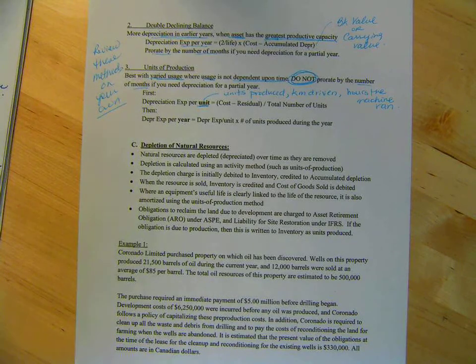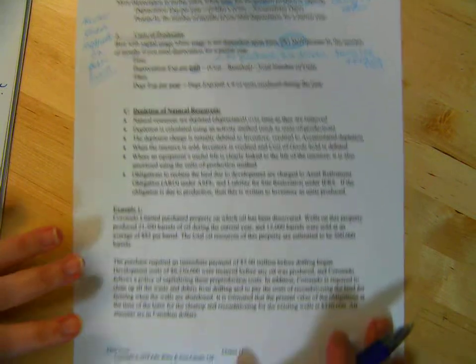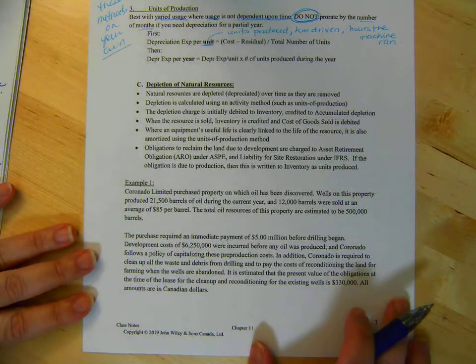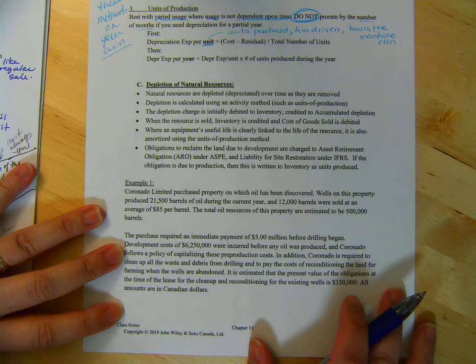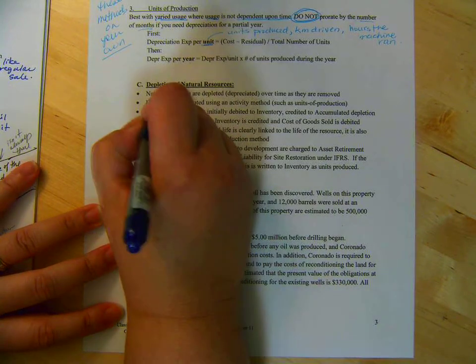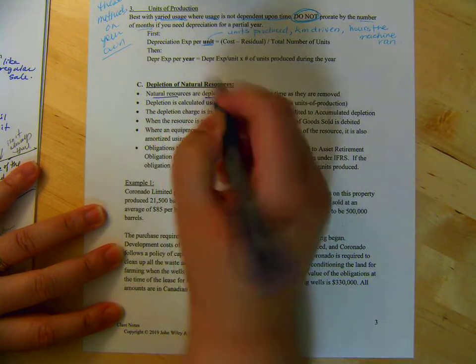Okay, so that's regular property, plant, and equipment. Obviously, land is not depreciated, so you don't do anything for land. Now we're going to add on natural resources. I don't know if you covered this in intro, but I'll cover it again, and we'll do an example. So natural resources are depleted or depreciated.